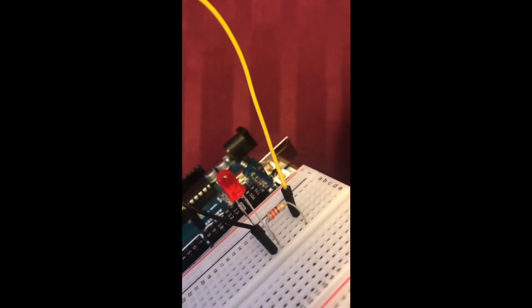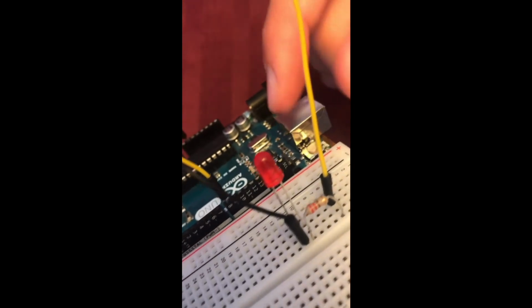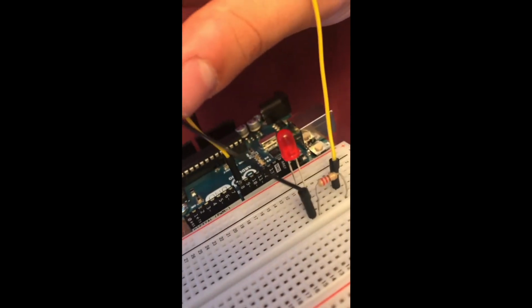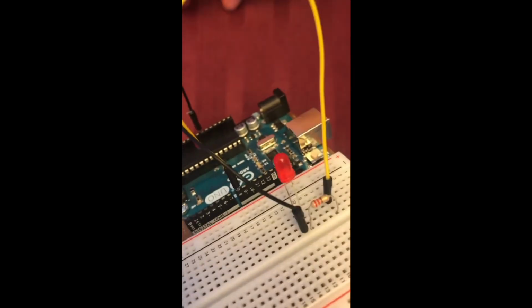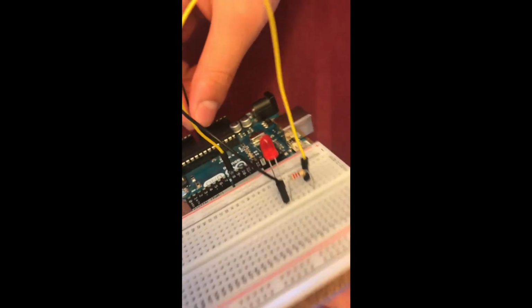And then the resistor is connected to the long leg of the LED, and the other leg of the resistor is connected to this wire, which is connected to pin 8. And pin 8 is how the software is actually going to interact with the hardware. So we're going to explain to the Arduino that we're talking on pin 8.